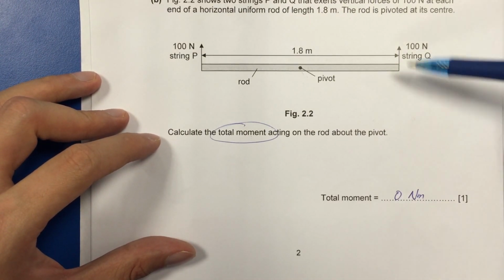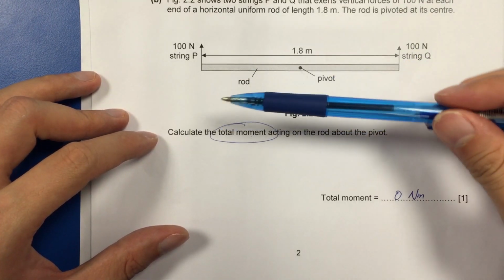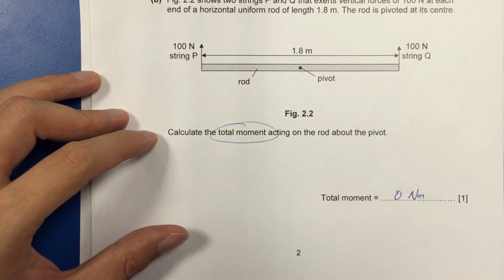For those of you who cannot conceptually solve this question, you can do your own calculation.